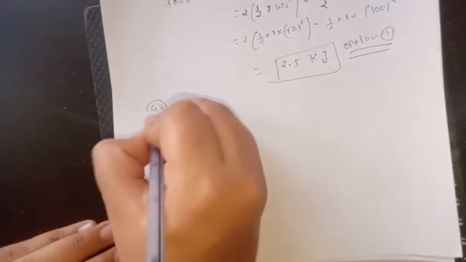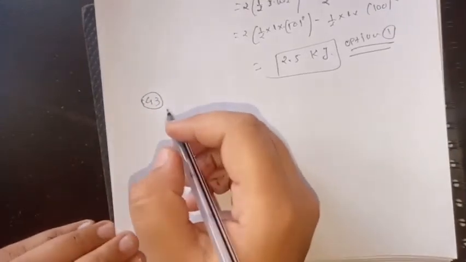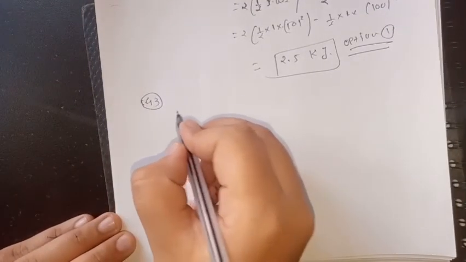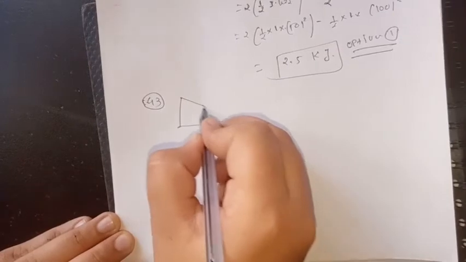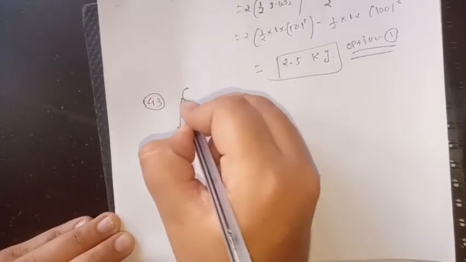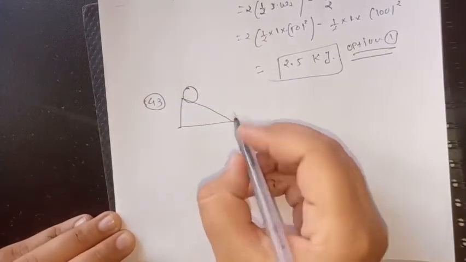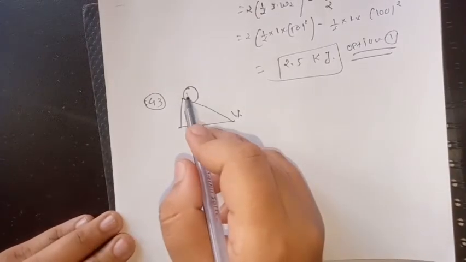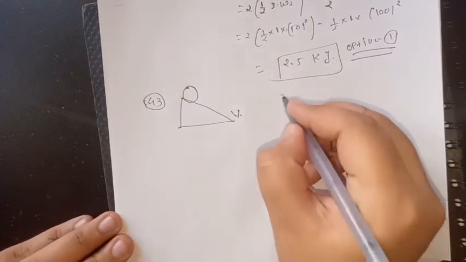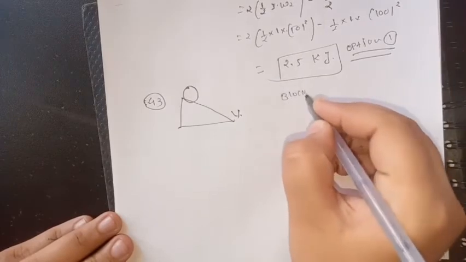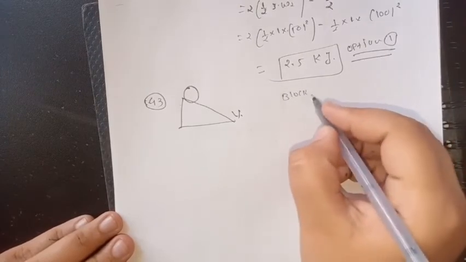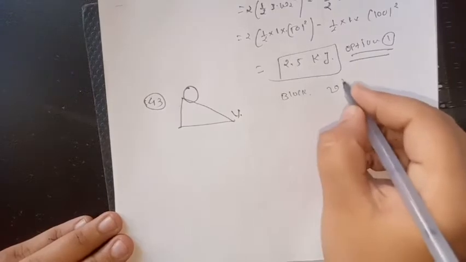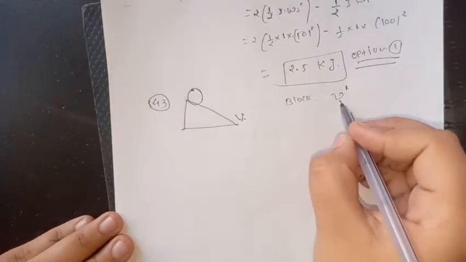In question number 43, a circular ring starts rolling down an inclined plane. When it reaches the bottom, its velocity is v. From the same plane, a block starts sliding and its velocity is v dash. We want to find v dash.